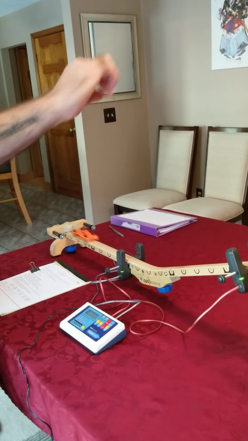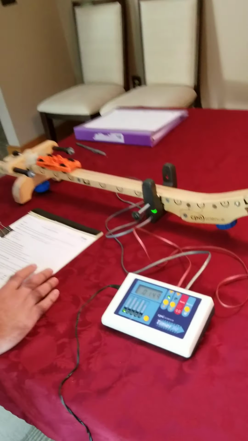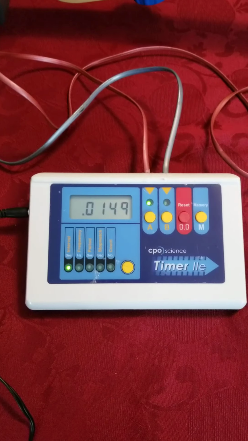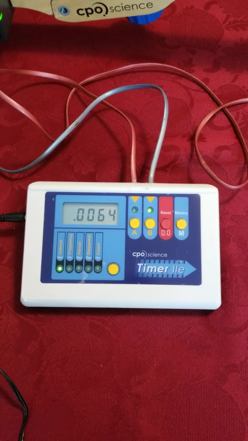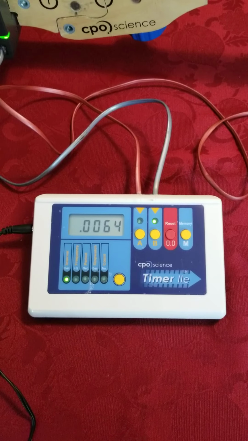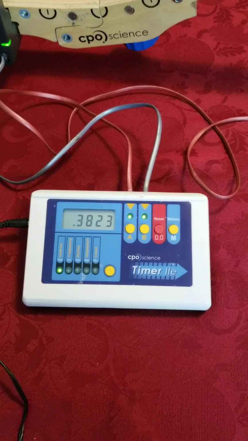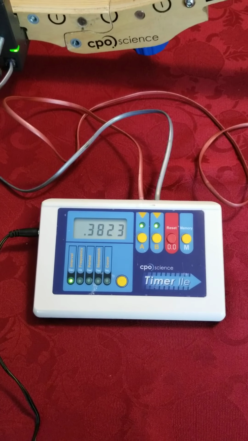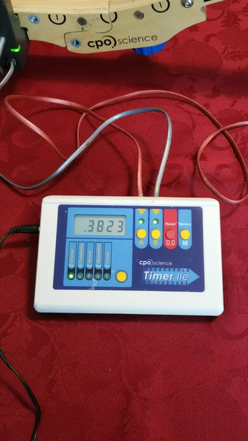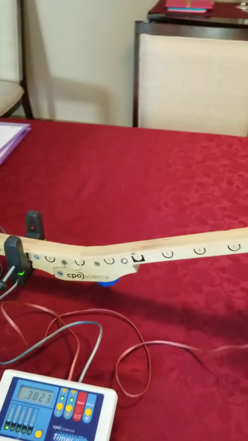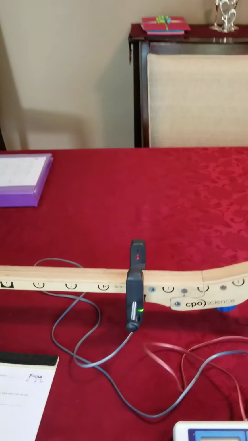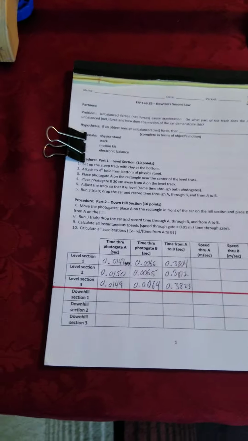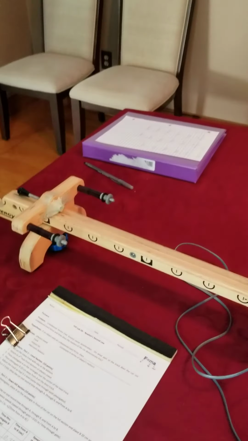Third trial, gate A, 0.0149. Gate B, 0.0064. A to B, 0.3823. All right, so there's that deal. Now what we're going to do is... I put that in the wrong spot. Well, that's okay.